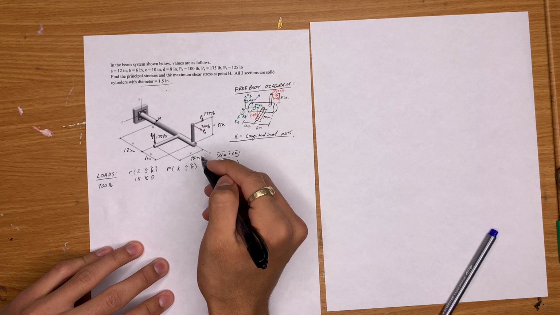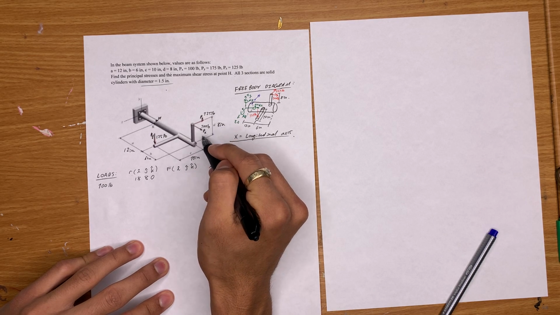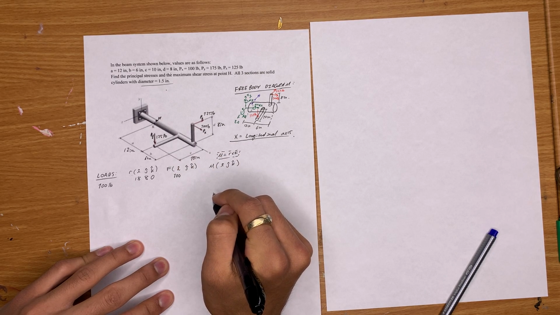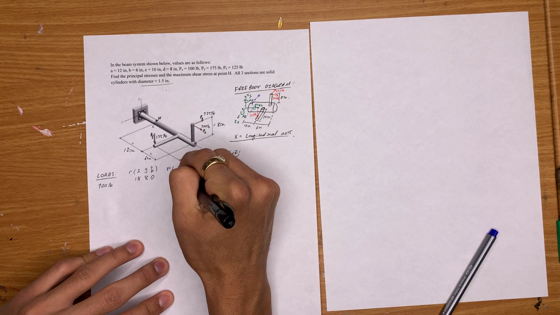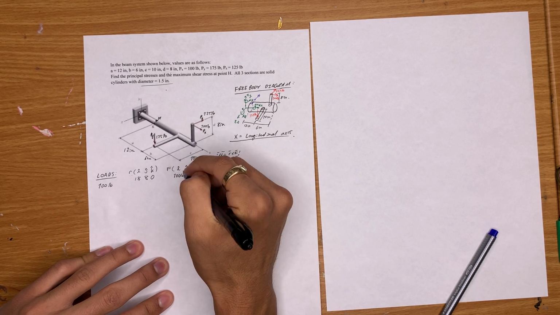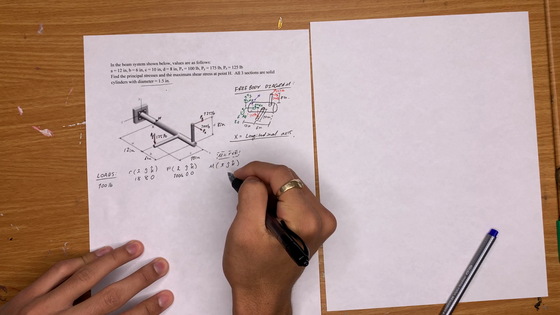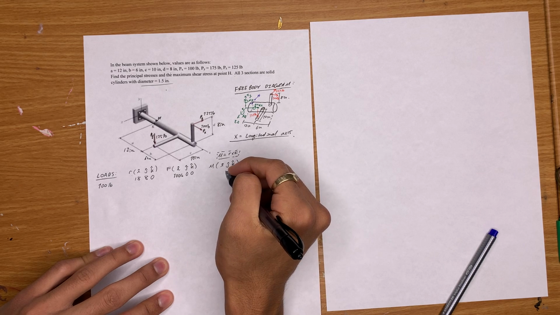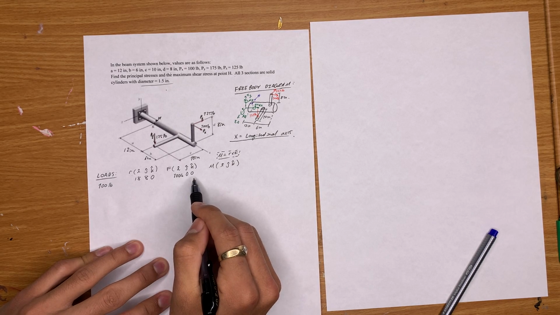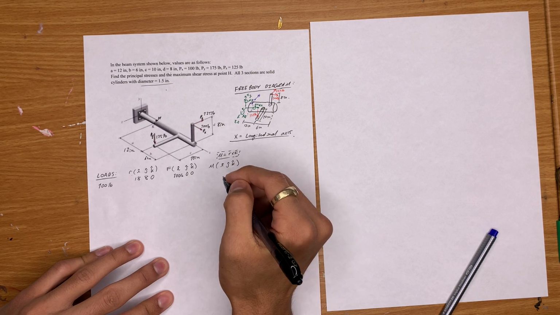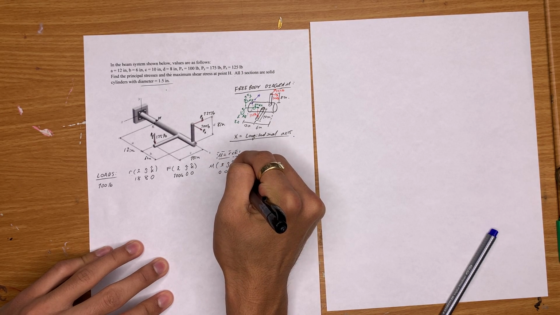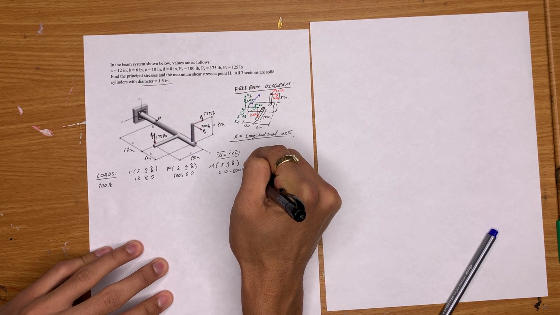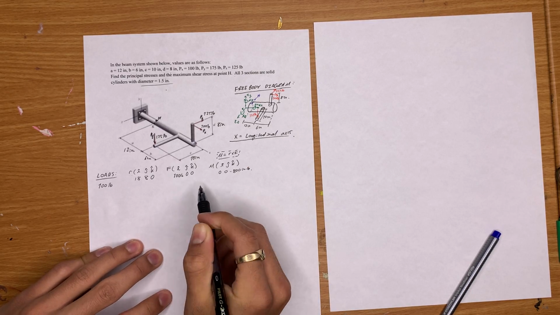For the force, we see that it is completely in the X direction, so it's going to have a 100 pound component in the I, and then 0 components in the J, 0 components in the K, because it's pointing down the longitudinal axis, which is the X axis. So when we cross these two vectors, I went ahead and did the math already. We're going to have 0, 0, minus 800 inch-pounds.